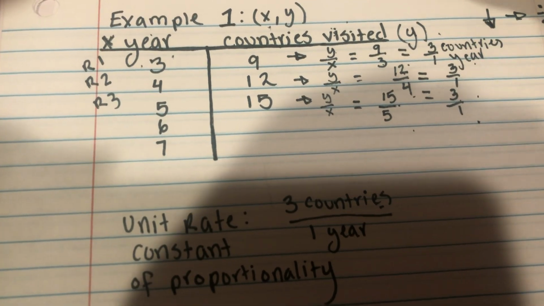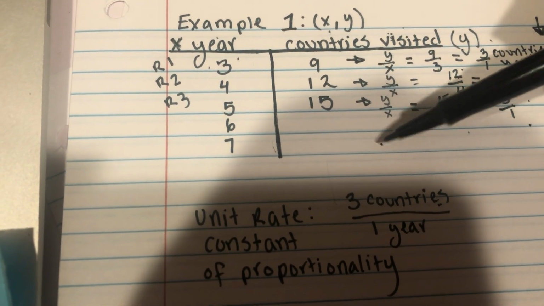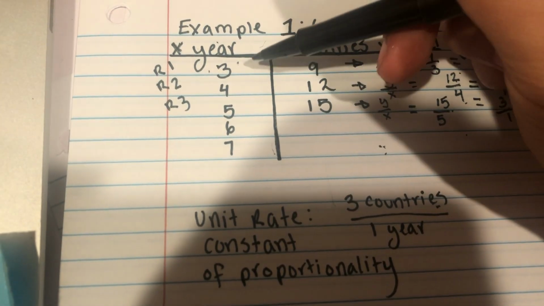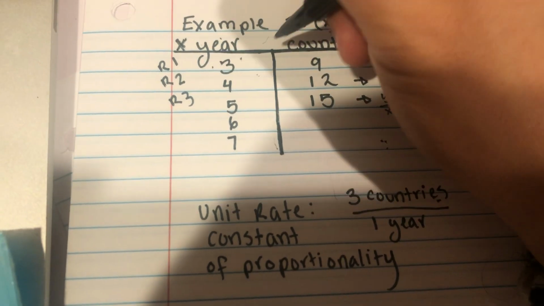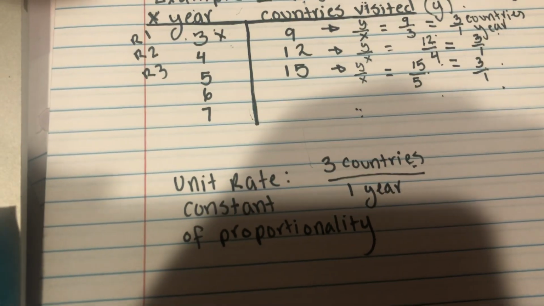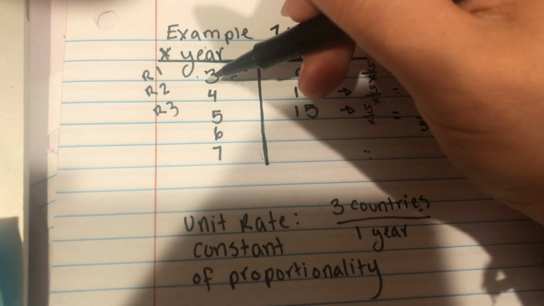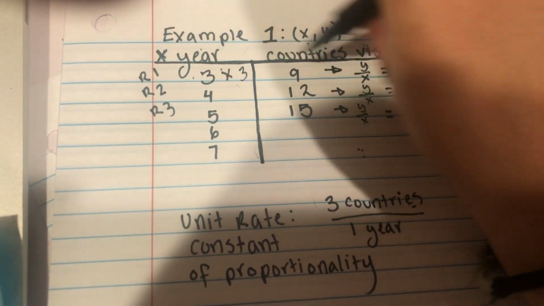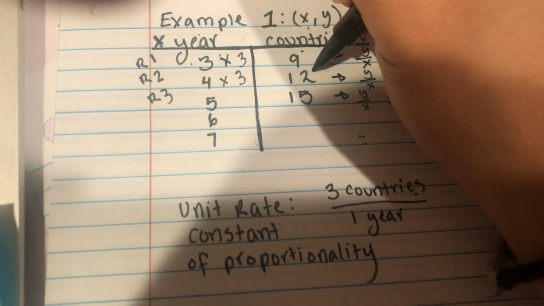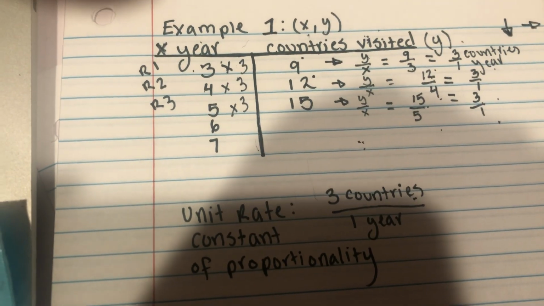Now, if I look at x and I look at y, what I also notice is that there's a constant here. Every time in a proportional table, specifically this one, I am multiplying my x values by my constant, or my unit rate, to give me my y values. So you guys did this last year. This would be 3 times 3 gives me 9. 4 times 3 gives me 12. 5 times 3 gives me 15.